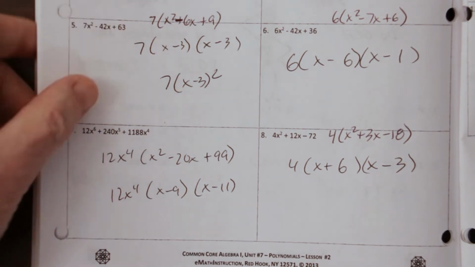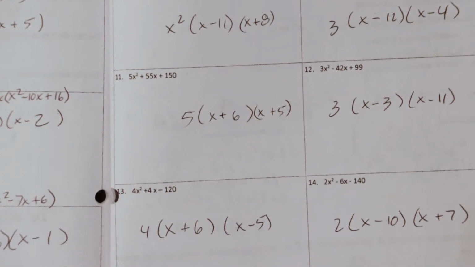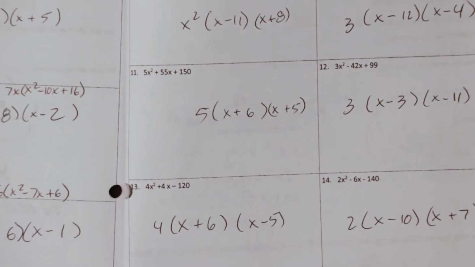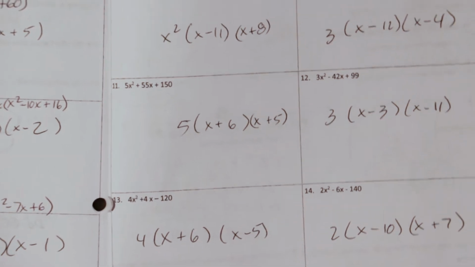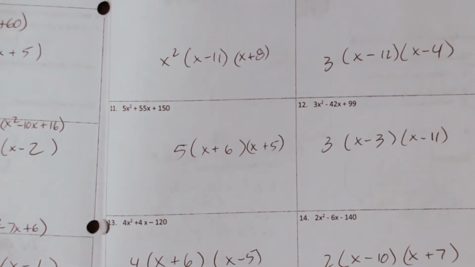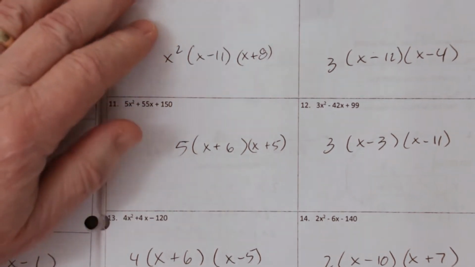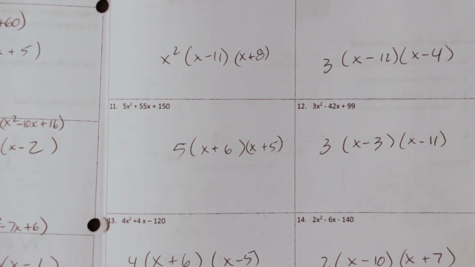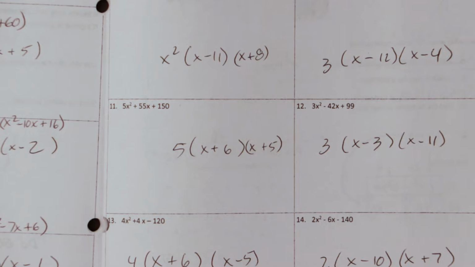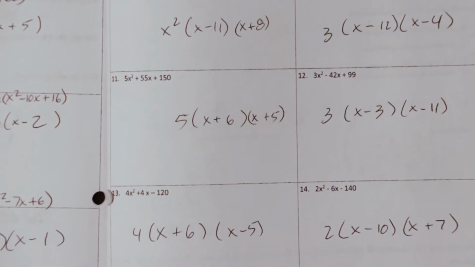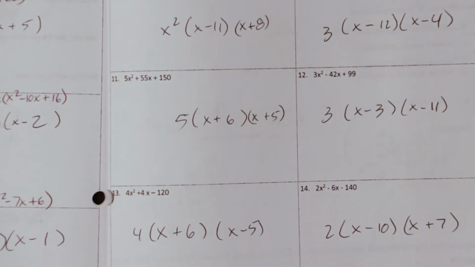And for the overachievers that did the second page, I got my answers up for you. And that's a good thing. All right. Once again, any questions on these? If you got something different, please just pick a problem number and a page and send it to me. And we will go from there and I'll get back to you. All right. So that is GCF first and then factoring a trinomial.